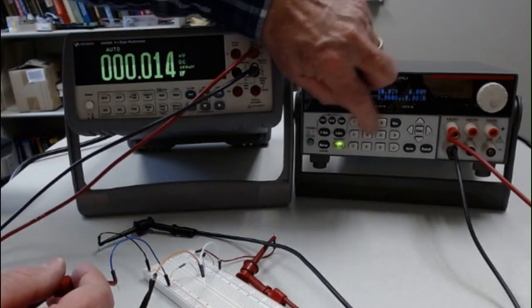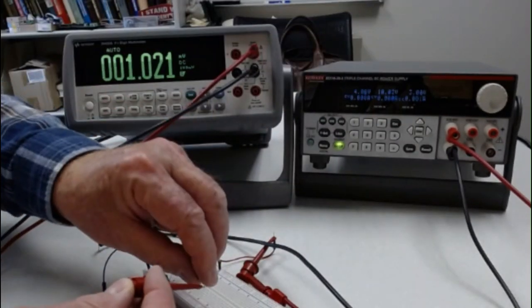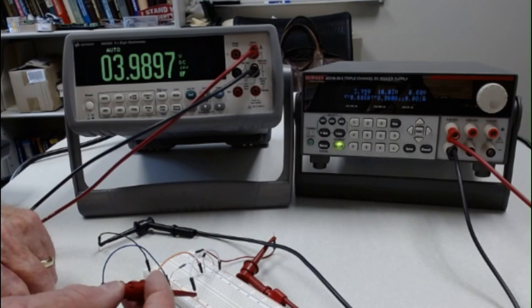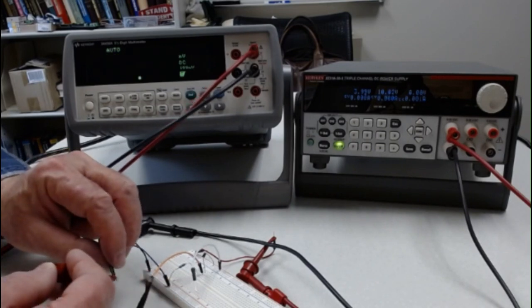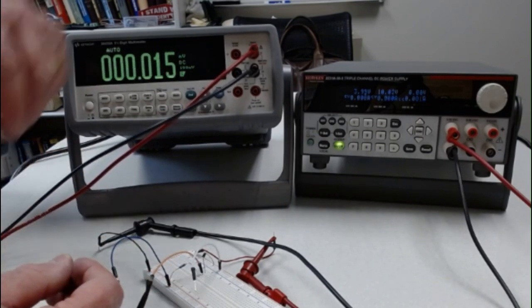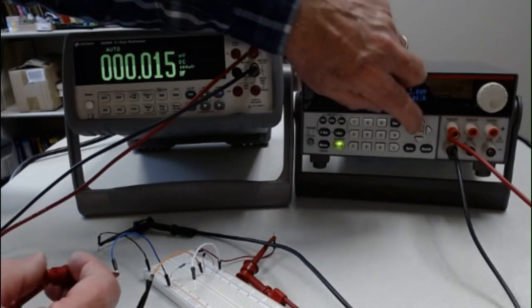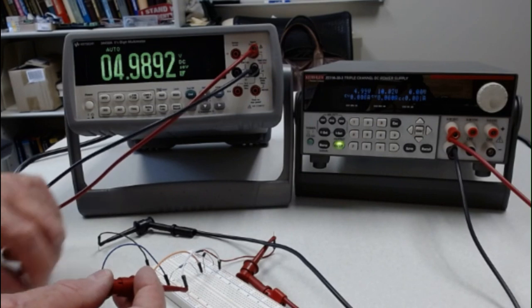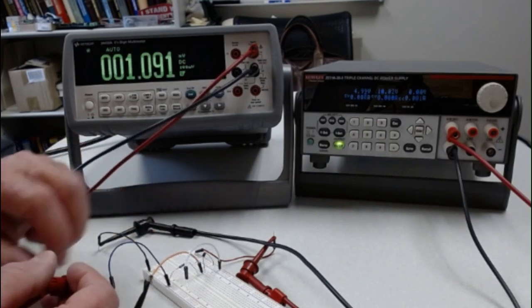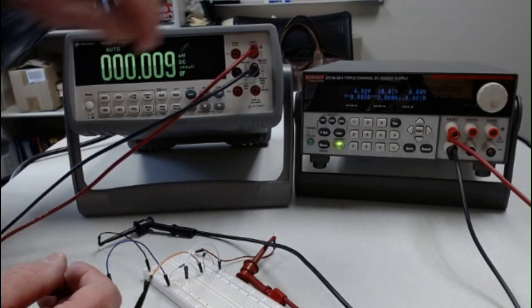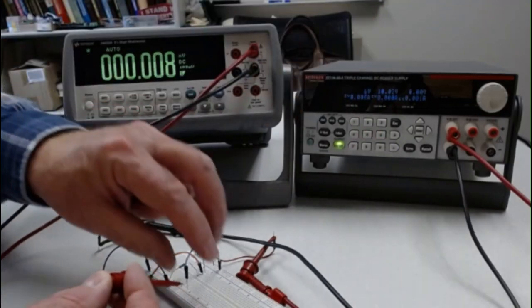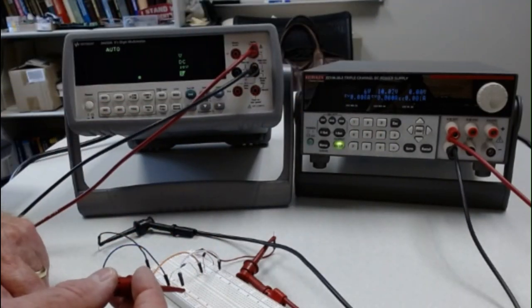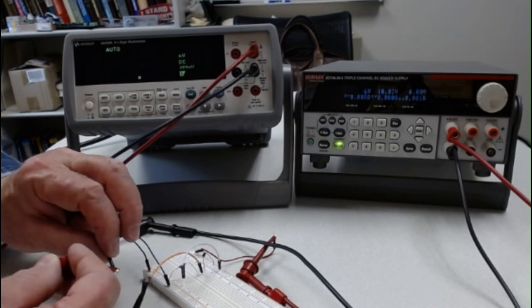Go to 4, diode, resistor. 5, diode, resistor. 6, diode, resistor.